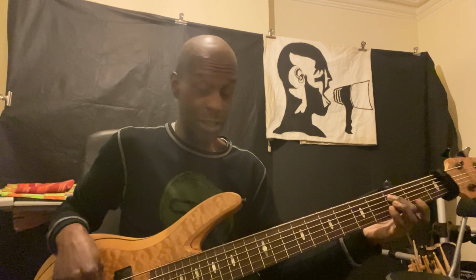And if you look at the notes in that chord, C, E, G, A, they're the same notes as open A, C, E, G. What does that spell? That spells an A minor chord.